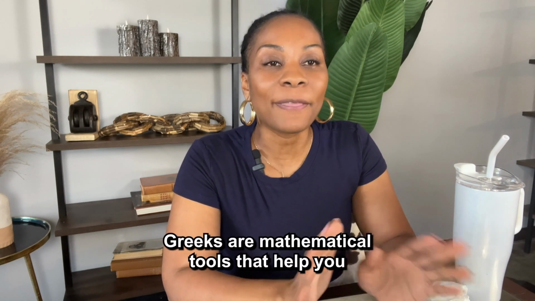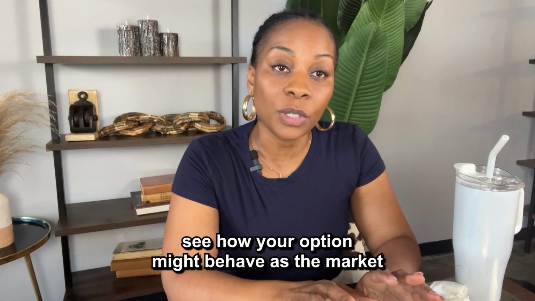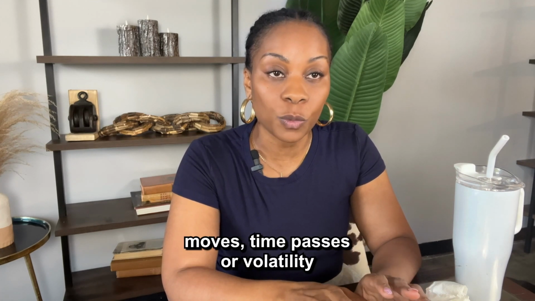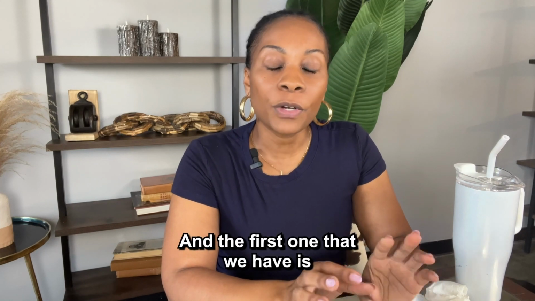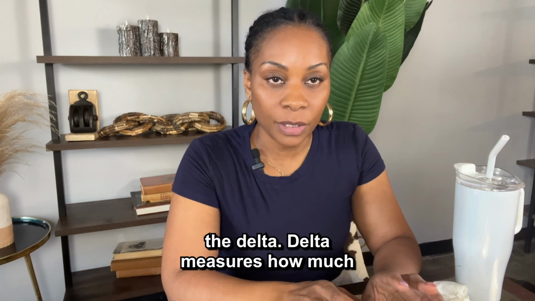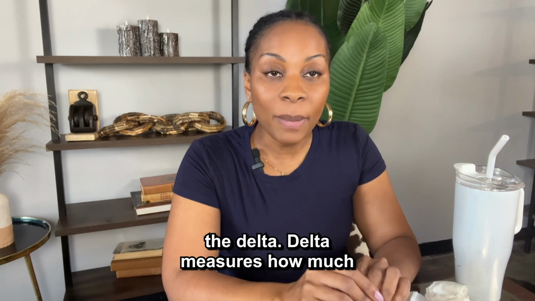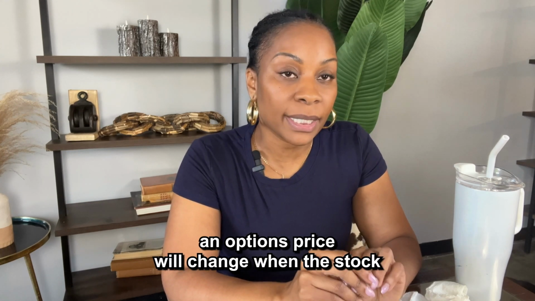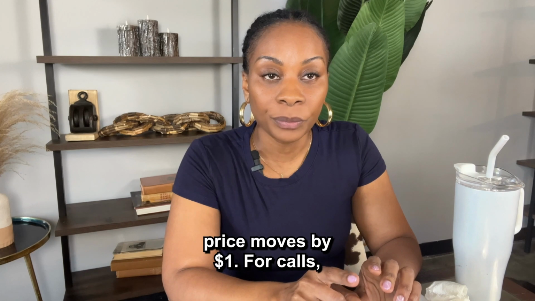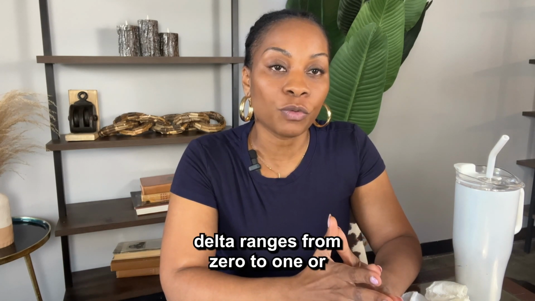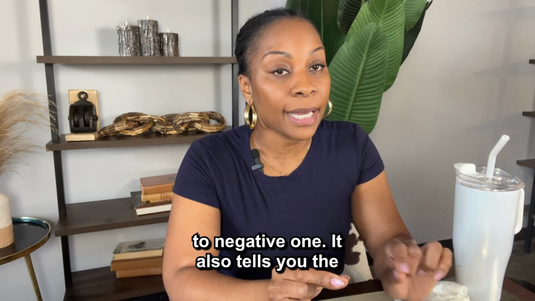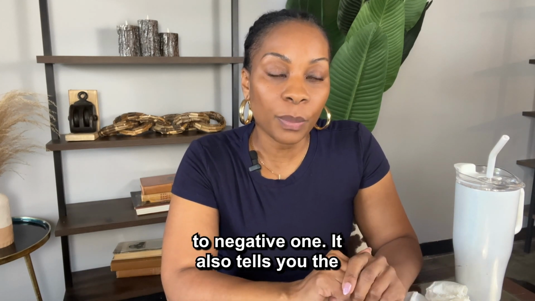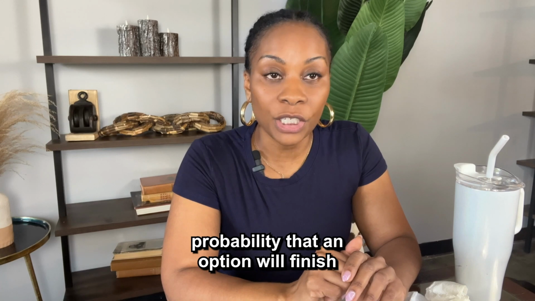So the Greeks are mathematical tools that help you see how your option might behave as the market moves, time passes, or volatility changes. And the first one that we have is the delta. Delta measures how much an option's price will change when the stock price moves by $1. For calls, delta ranges from 0 to 1. For puts, delta ranges from 0 to -1. It also tells you the probability that an option will finish in the money.